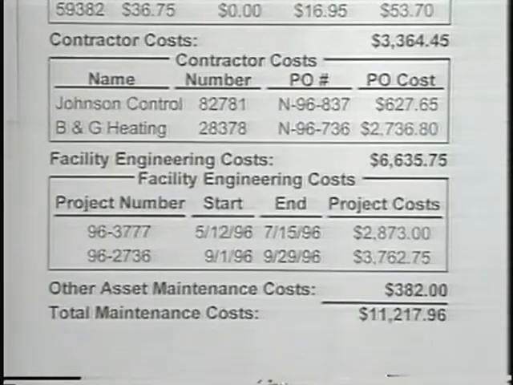Then we have the facility engineering costs, which are basically project costs. So here, rather than have a maintenance work order number, we have engineering project numbers and their associated costs. And then the last cost, other asset maintenance costs, are miscellaneous costs of $382.